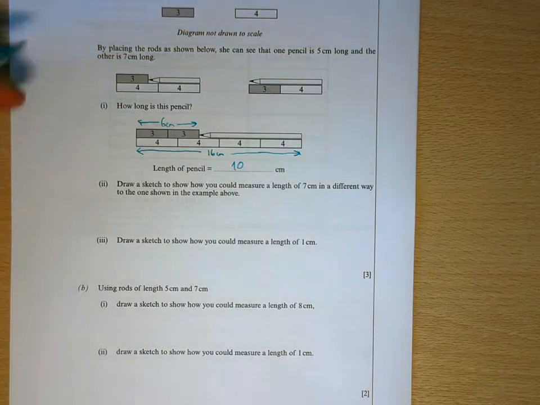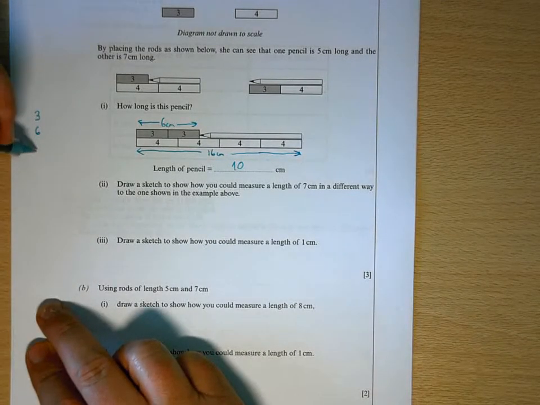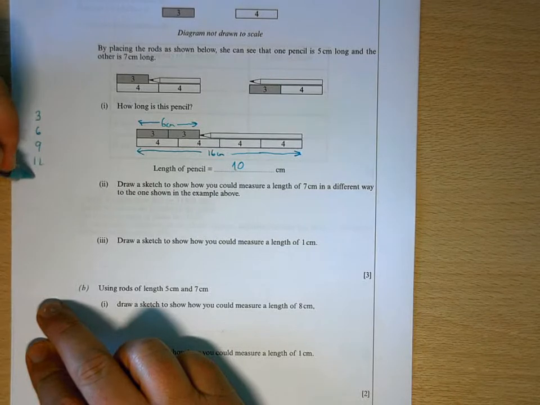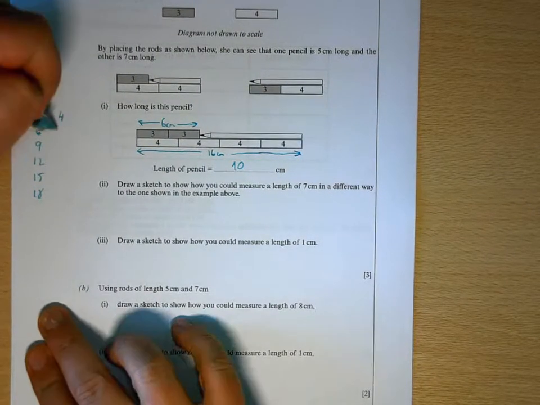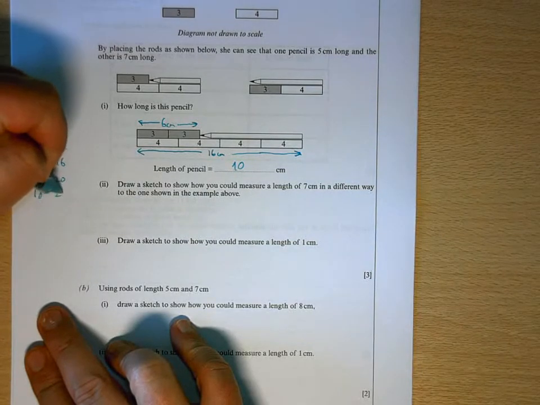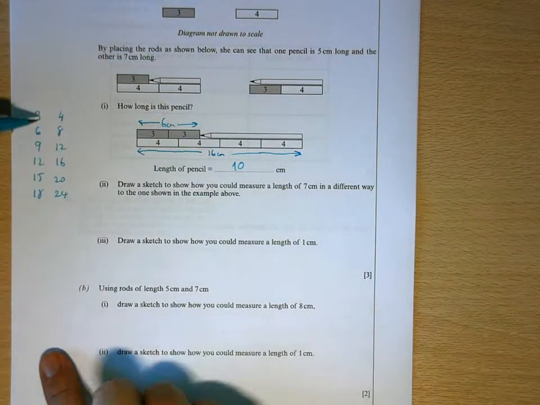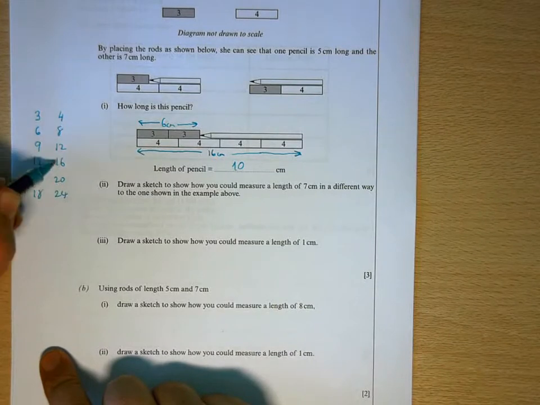Let me think here, if I'm working in 3s, let's have a look, let's put our table down here, 3, 6, 9, 12, 15, 18 and so on. And then in the 4 times table I've got 4, 8, 12, 16, 20, 24. I'm looking for a difference of 7. And I can see here that 9 and 16 have got a difference of 7.